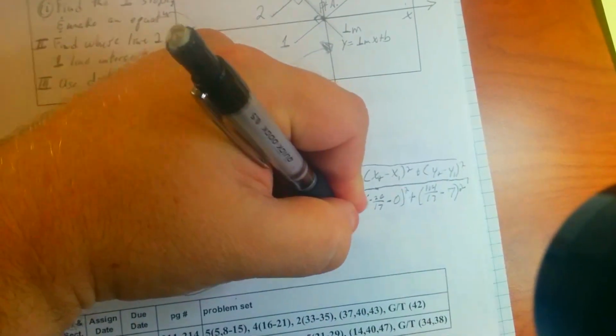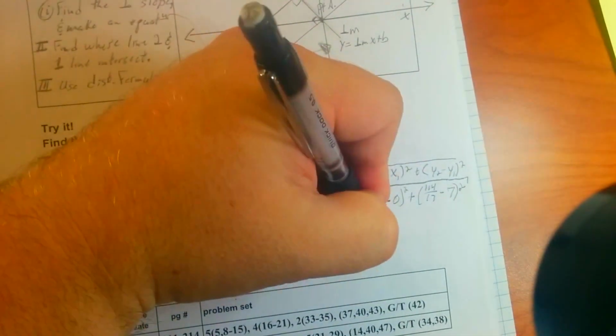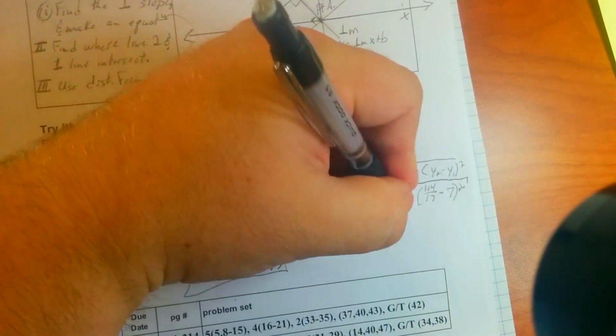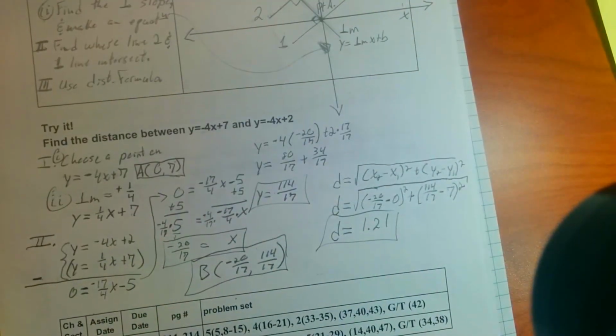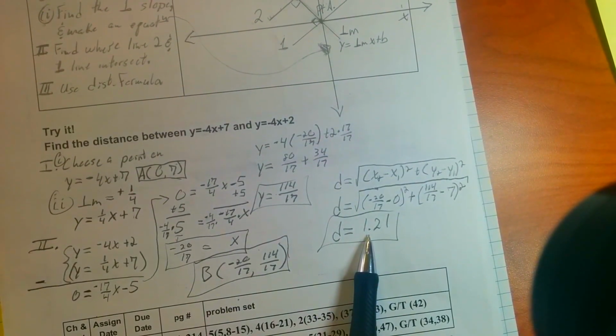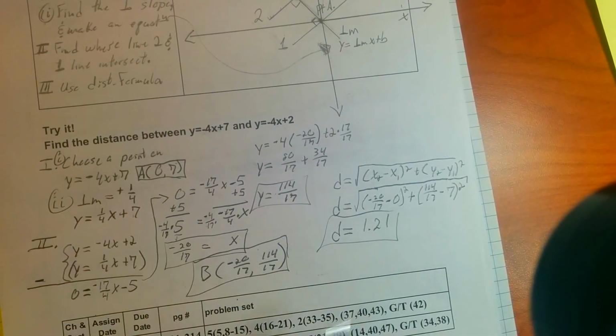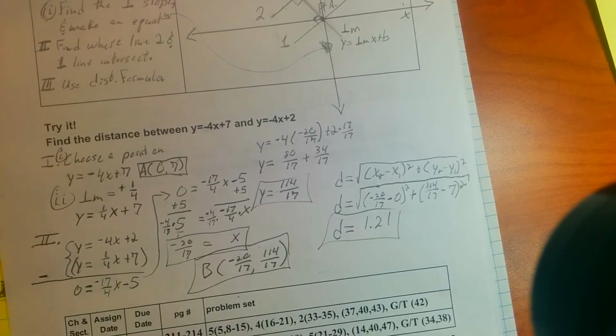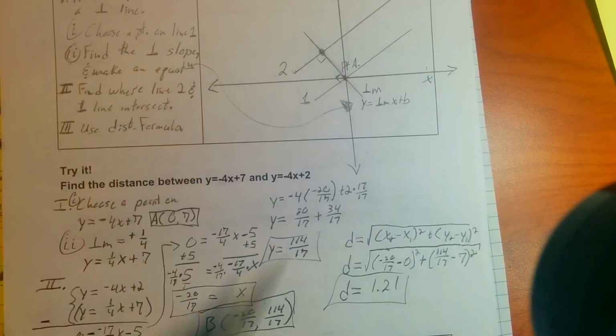So I've already calculated this. This comes out to be roughly 1.21. And if I have time, I will show you this as well on Desmos, because that's a fantastic way of checking that all of our work here is correct and allows you to check your work at home. Thank you very much. Again, this is Mr. Duncan from Victory Early College High School, and I'm just demonstrating how to find the distance between 2 parallel lines.